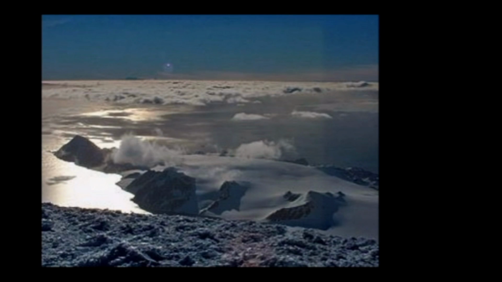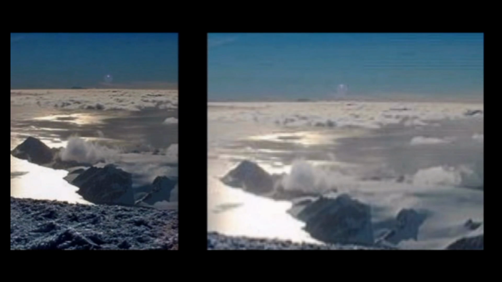So now I'm going to compare the first image with the second image, and I'm going to show you how much difference there is. Of course, again, it looks just like the sun or the moon. This image is darker.